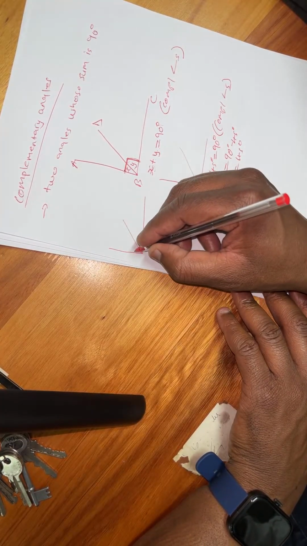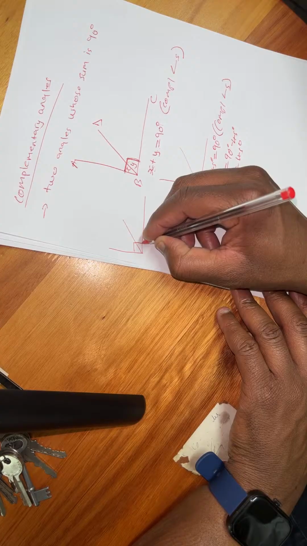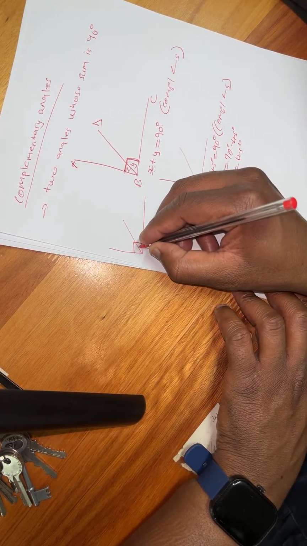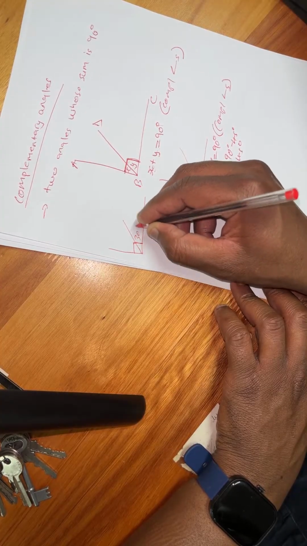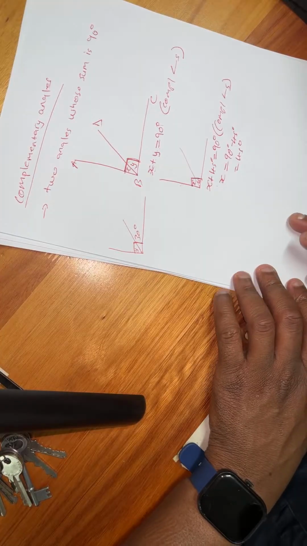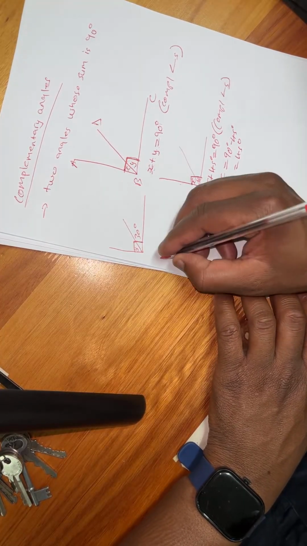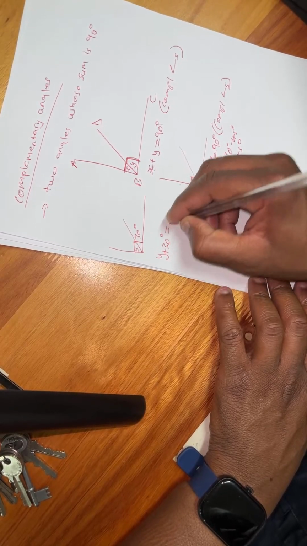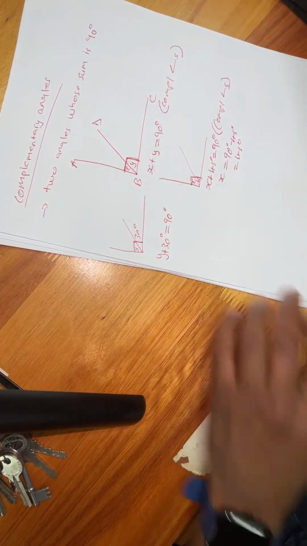Sometimes they can use 30. And they're saying this is 30 degrees, and determine Y. So in this case, you're going to say Y plus 30 degrees is equal to 90 degrees.